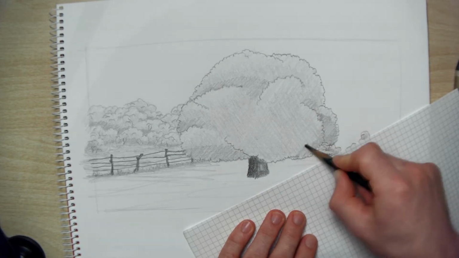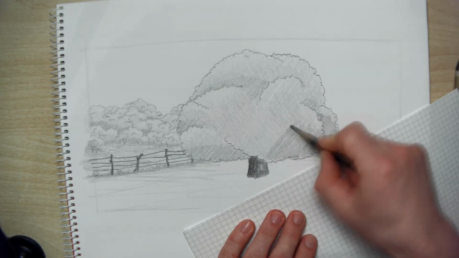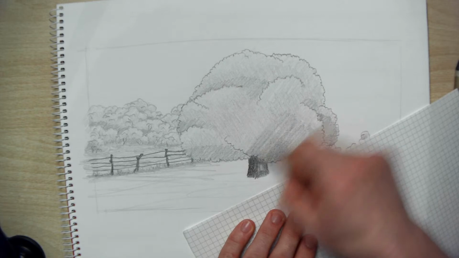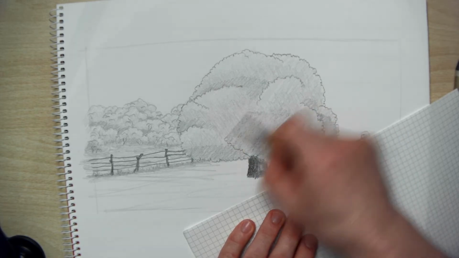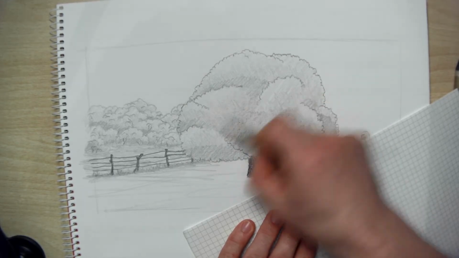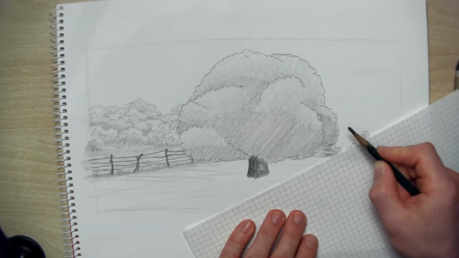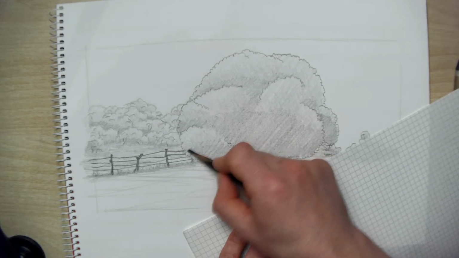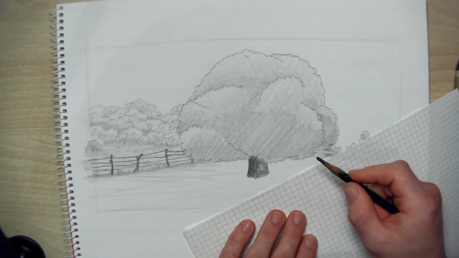So I'm going to go in a little bit more, going across diagonally in one direction first, like so. Going in here, joining those volumes, and maybe a little bit in here. Extend this a little bit more, I think, and this one.